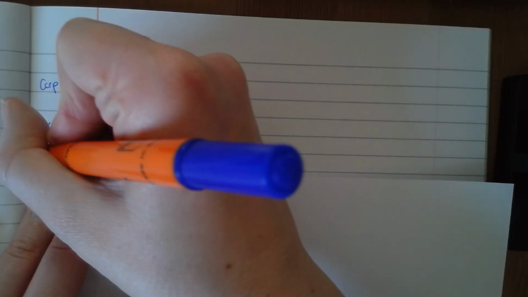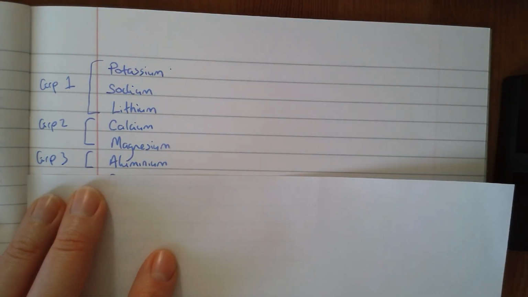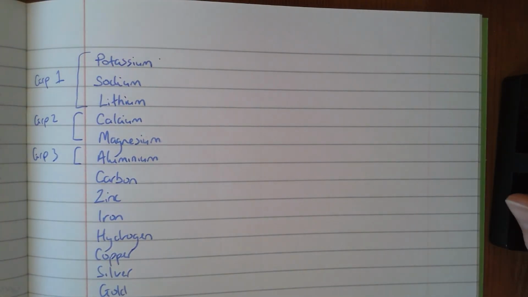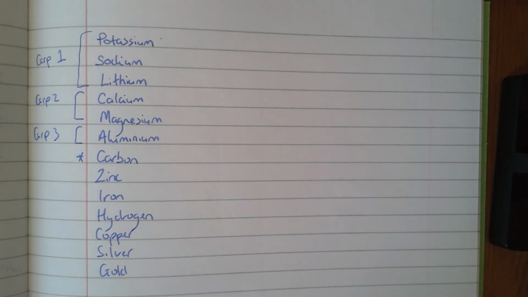After group 2, you're going to have group 3. So aluminium is in group 3. So this top of the series is all quite logical. The rest of it you do just have to learn though. So after aluminium, you can see here I've got carbon. Carbon's not a metal at all, but we need to know its place so that we can use it for extracting metals. After carbon, you've got zinc and iron, 2 transition metals. You do just need to learn the order.